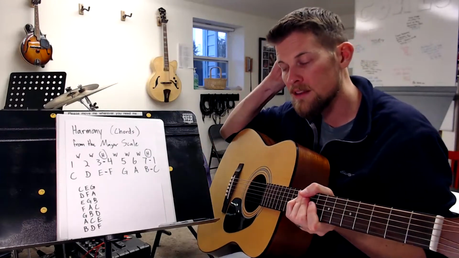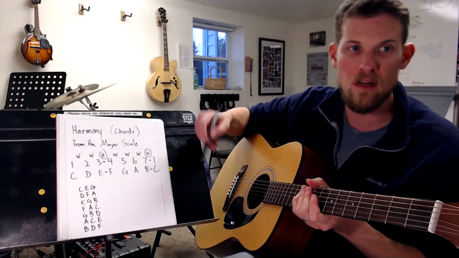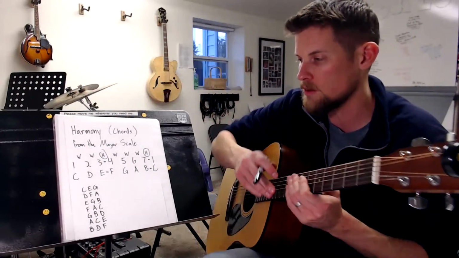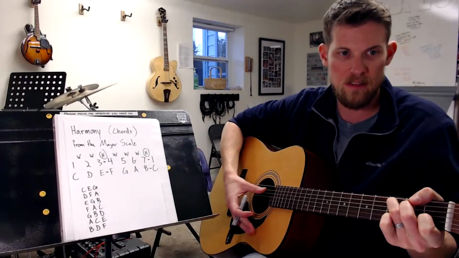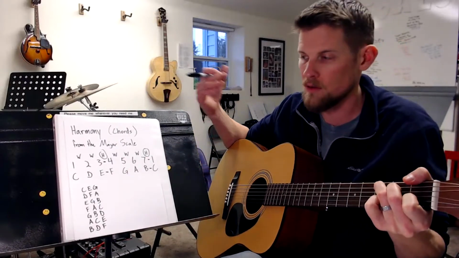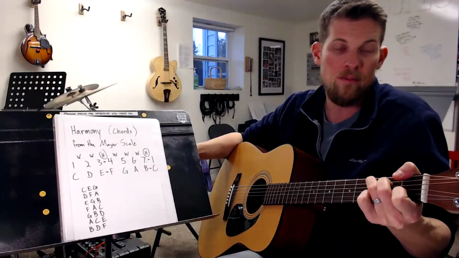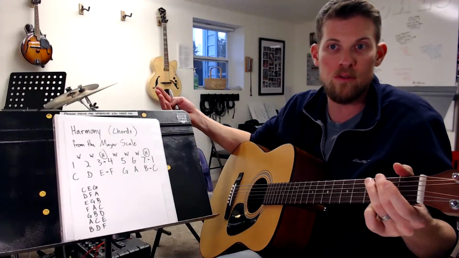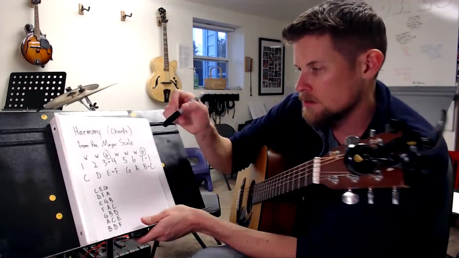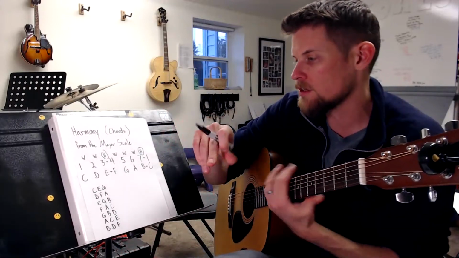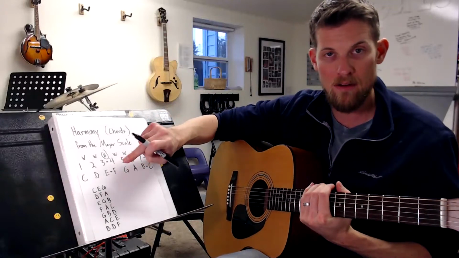So now, looking at the distances between the notes, we can figure out if they are major or minor. We can start with this one. We know that one's major just because it lined up with a C major chord. How do you know that's major? Maybe just because your guitar teacher told you or the internet told you. We don't know.